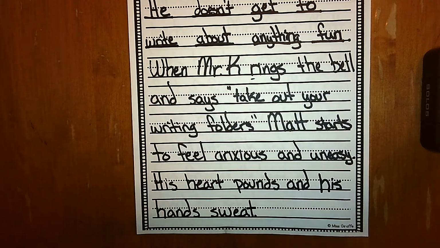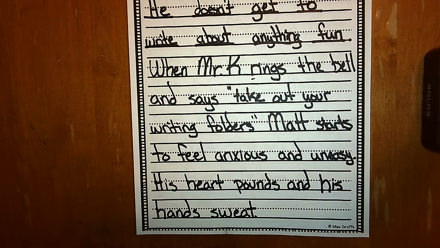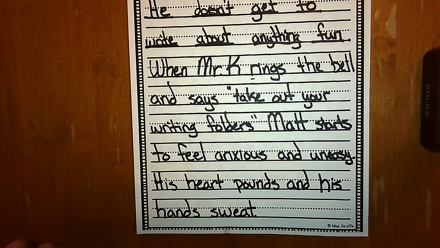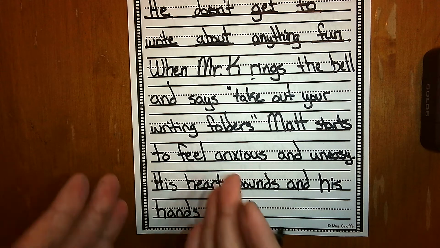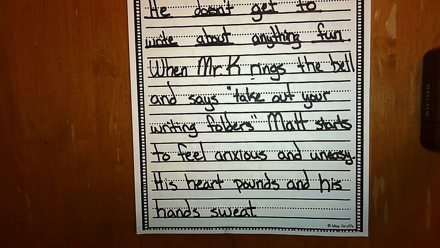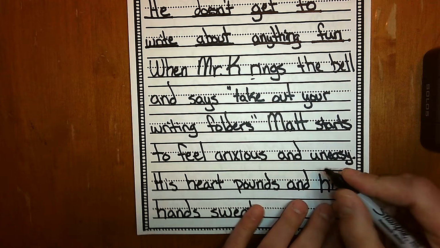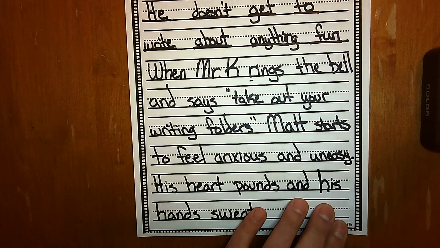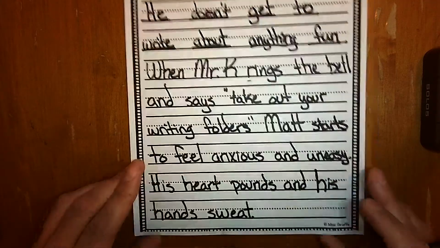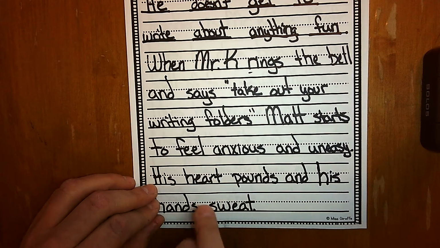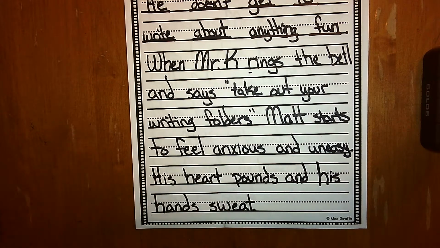Now, I noticed that a lot of you just said your character was nervous. Well, what does that look like if your character is nervous? I want you to describe what that looks like, what that sounds like. Maybe your character will sweat, or you'll hear the heart thumping because he's so nervous. This helps bring our characters to life. I used my planning sheet from before, so I just wanted to add that little sentence on to this page. And now I'm ready for my next page.